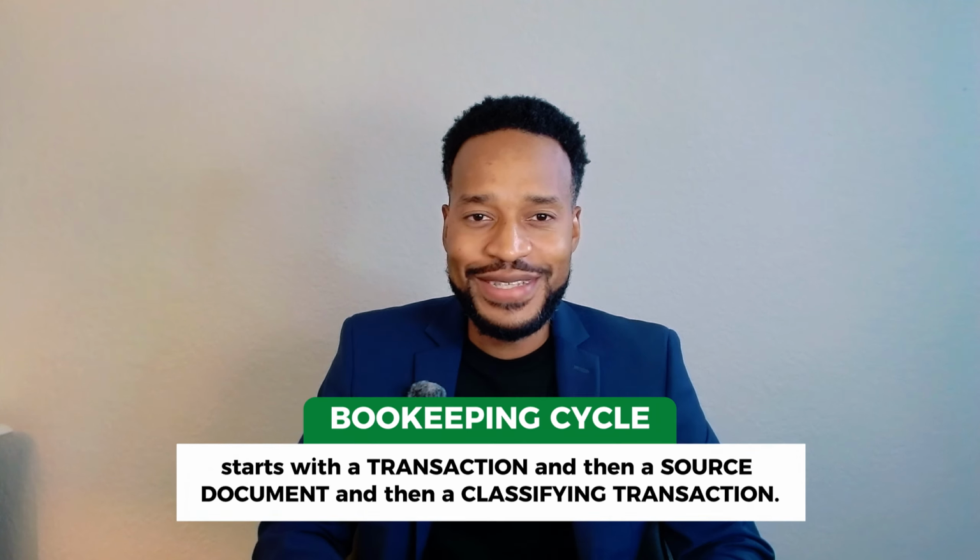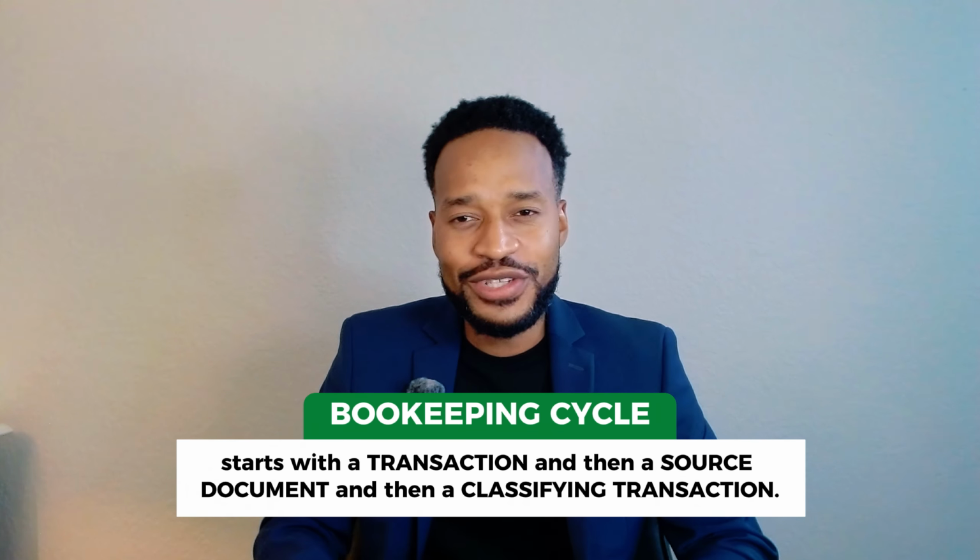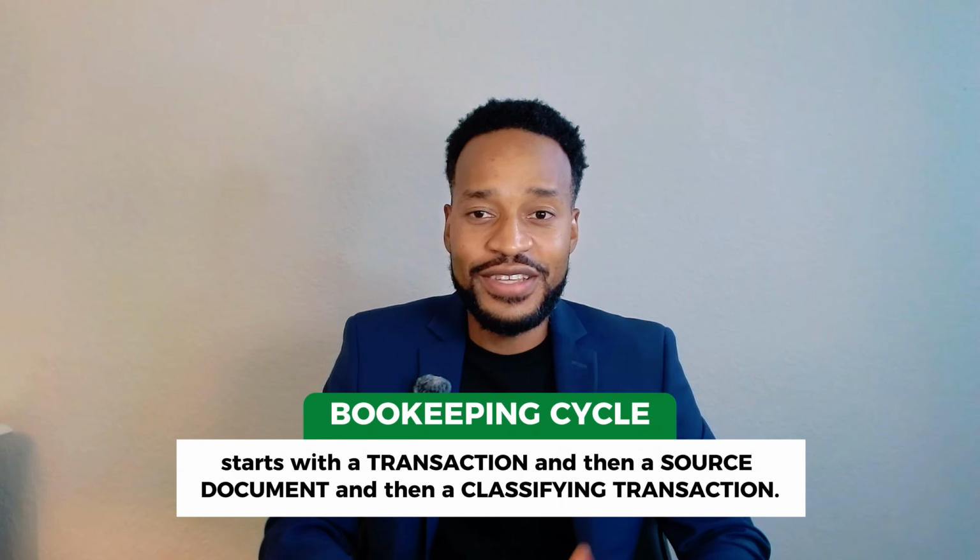This step is extremely important because it shows how classified transactions determine how your financial statements look and how you understand your business performance. So, in simple terms, the bookkeeping cycle starts with a transaction, then a source document, and then the transaction gets classified into the right category.